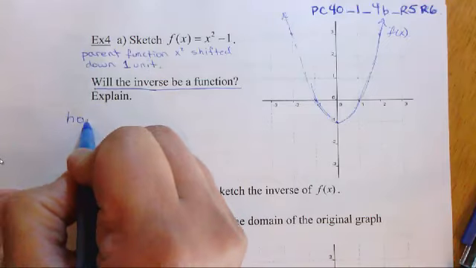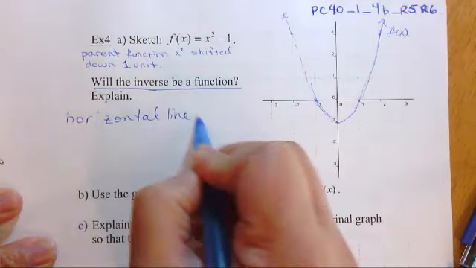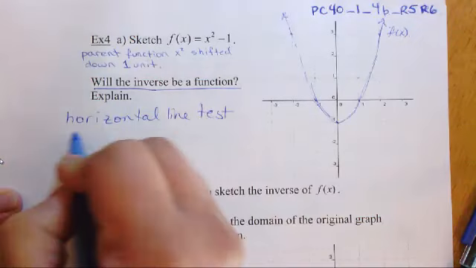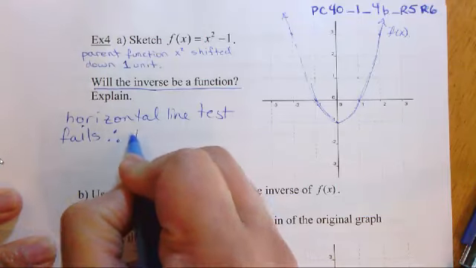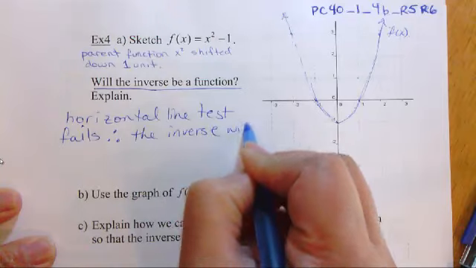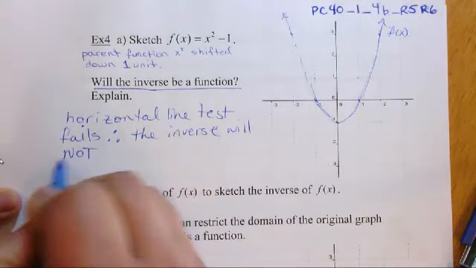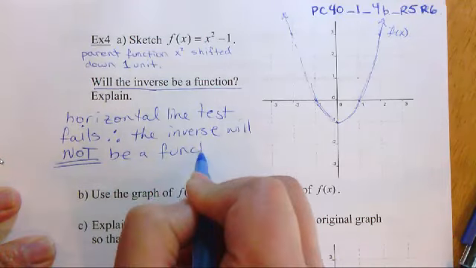So the horizontal line test fails. Therefore, the inverse will not be a function.